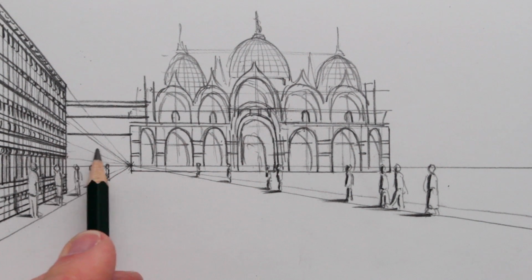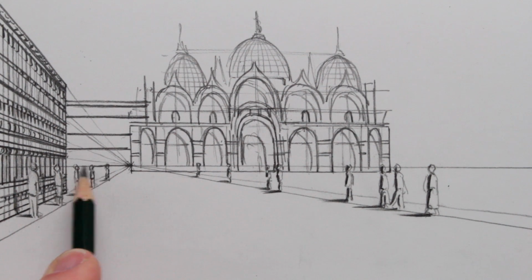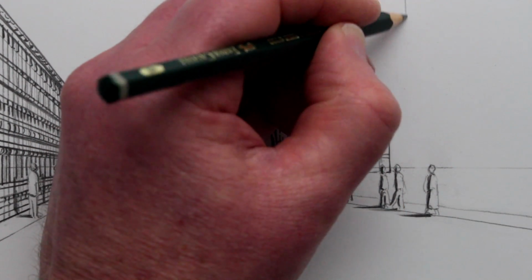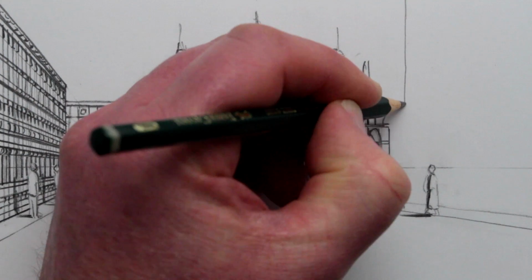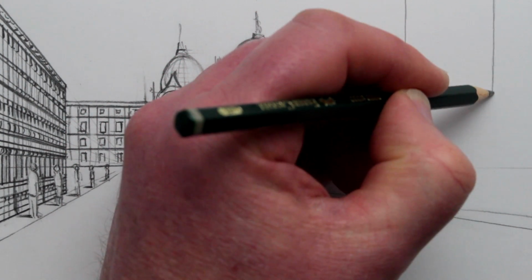Once you have that drawn, we can draw the base of the bell tower on the right. This is a monumental building that will give a drama to our image, but for now we just need some vertical lines for it.